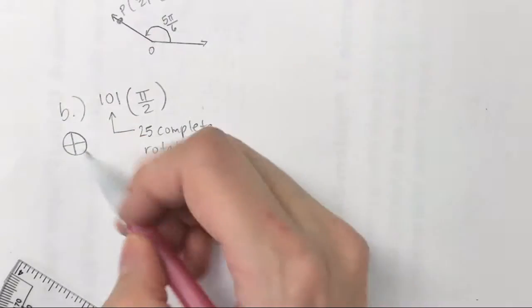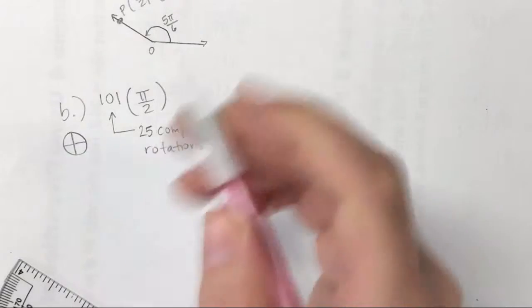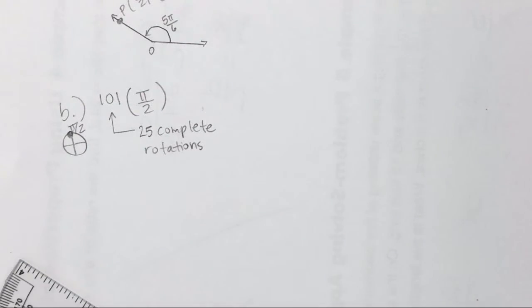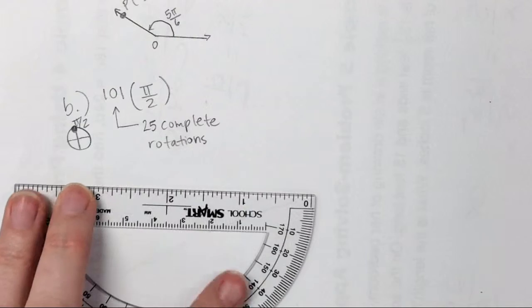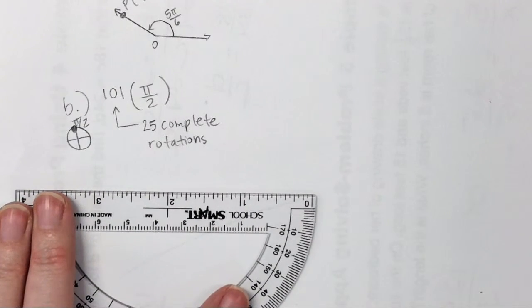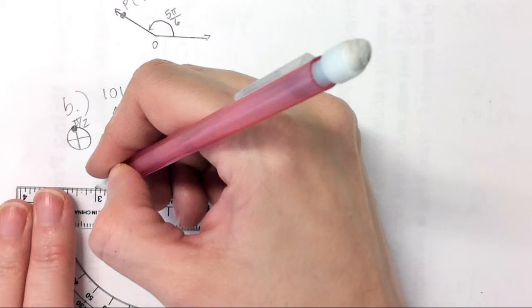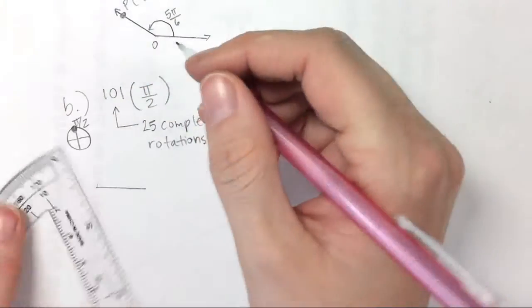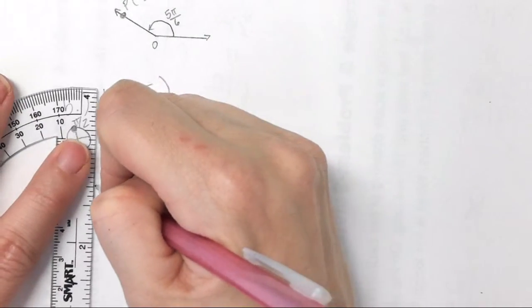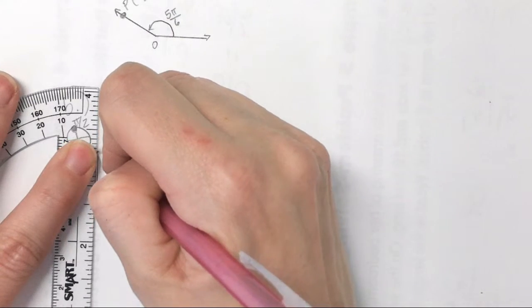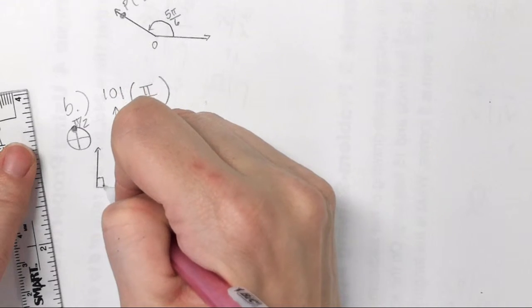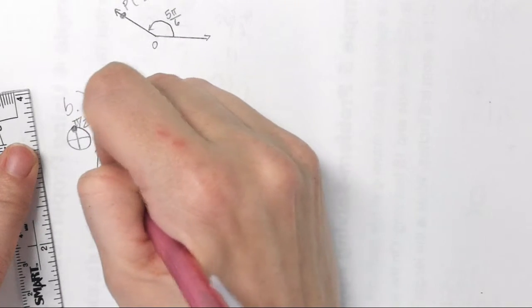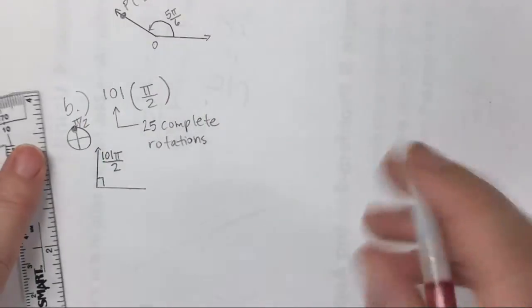Right? So if I've done 100 rotations and I end up here, the 101st rotation is going to be here at pi over 2, right? So when I'm drawing this, I'm going to end up just drawing a right angle, but remember, my r value is what? Negative. So I'm going to draw my right angle like normal. And then instead of putting my point up here where I have the 101 pi over 2, yeah, exactly.